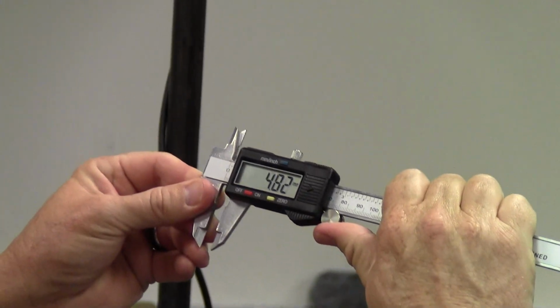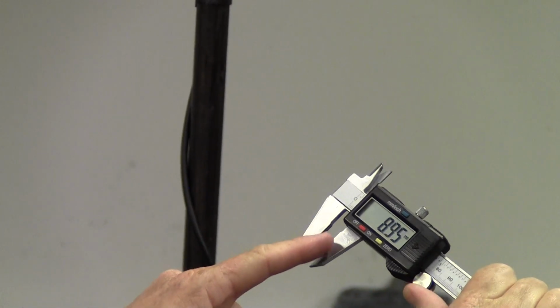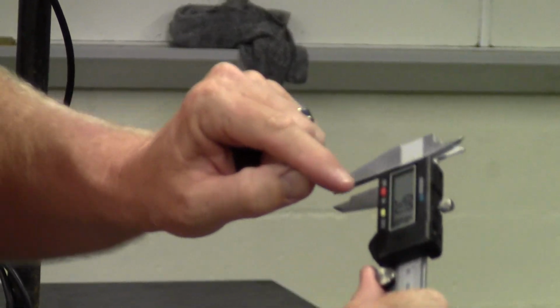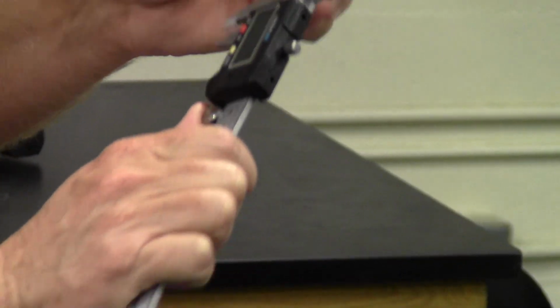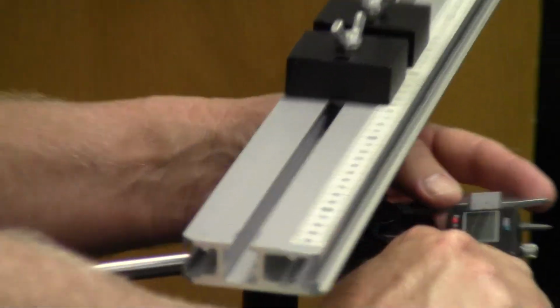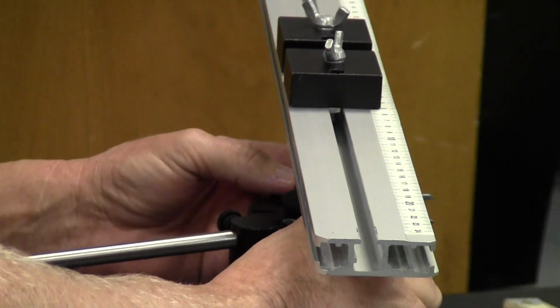And I can open it up. That kind of turns it on. And this little opening here measures the size of it. It does measure it in millimeters, so I'll be careful with that. And so I'm going to come over here and open up the jaws here and close it up. And then take a reading.